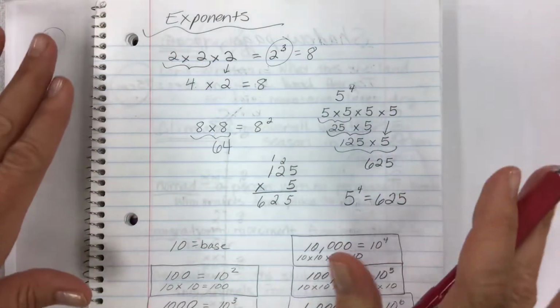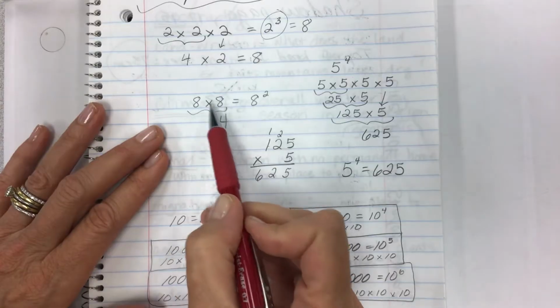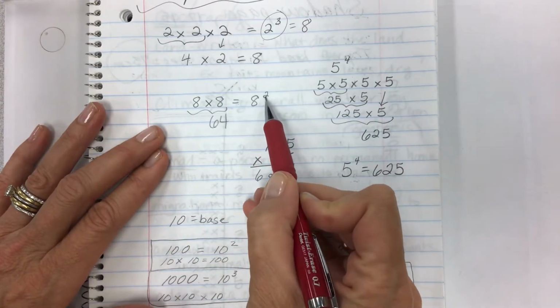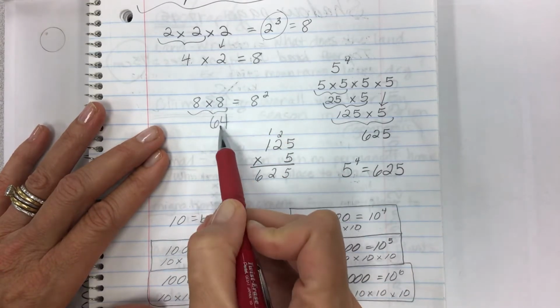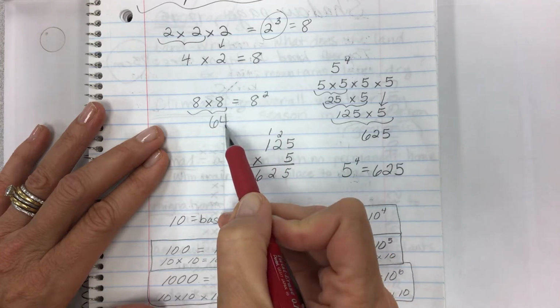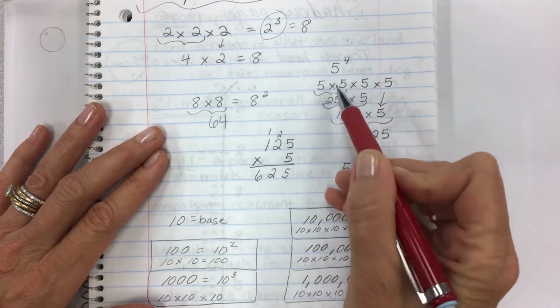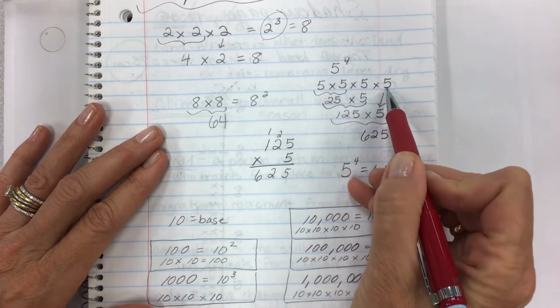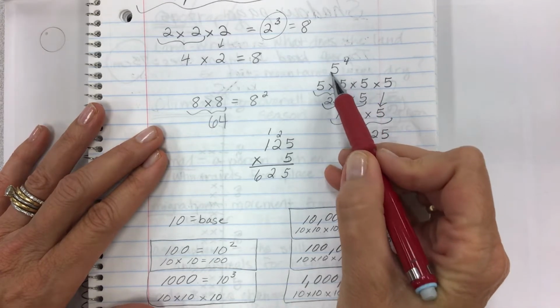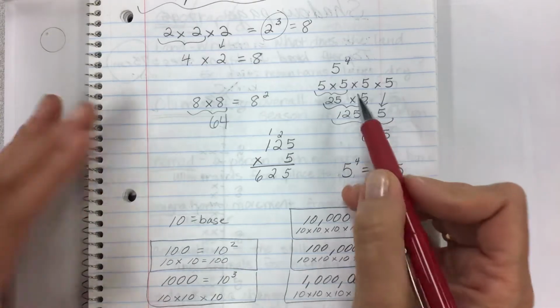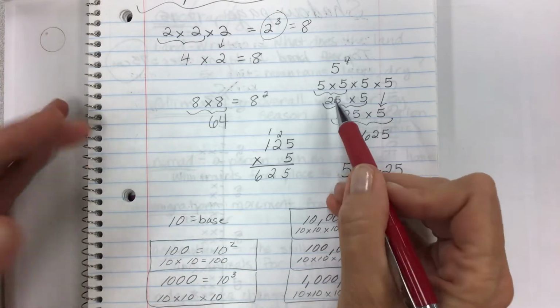I know this is all new. Here's another one. 8 times 8 is equal to 8 squared. 8 times 8 is 64, so 8 squared equals 64. Here's another one. 5 to the 4th power is 5 times 5 times 5 times 5, because it's 4 5s multiplied all together. So you start multiplying. 5 times 5 is 25.